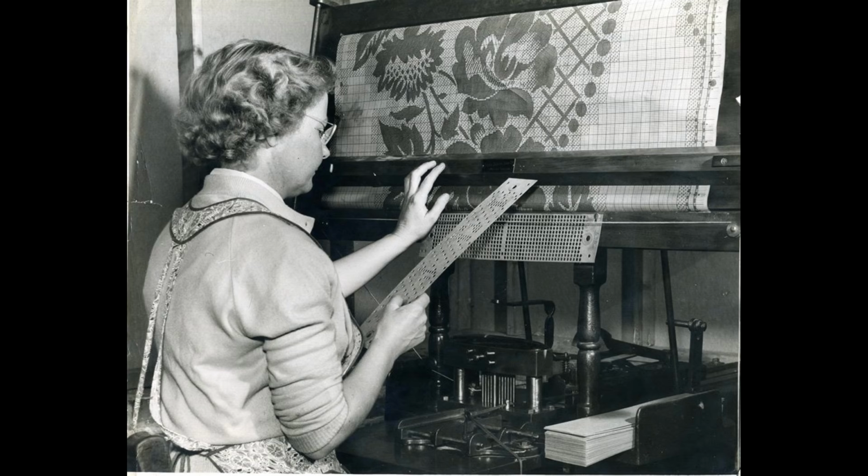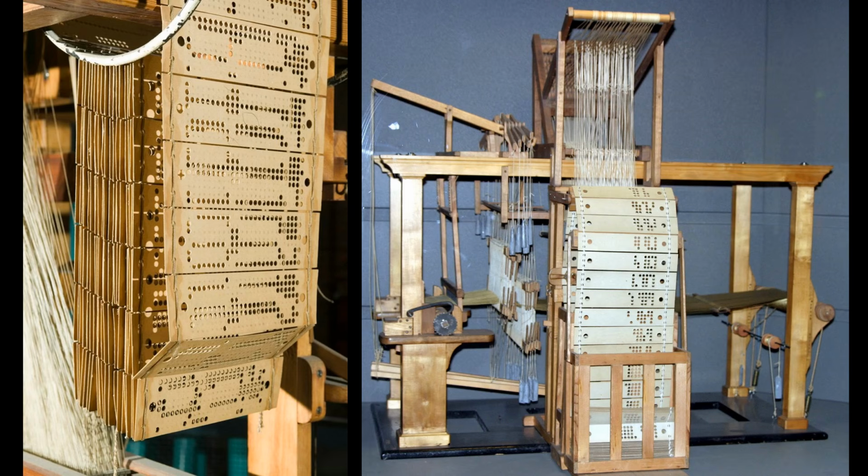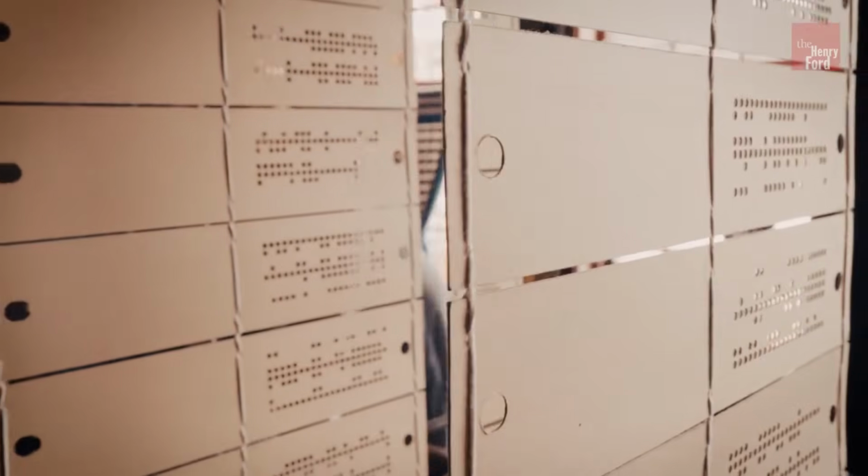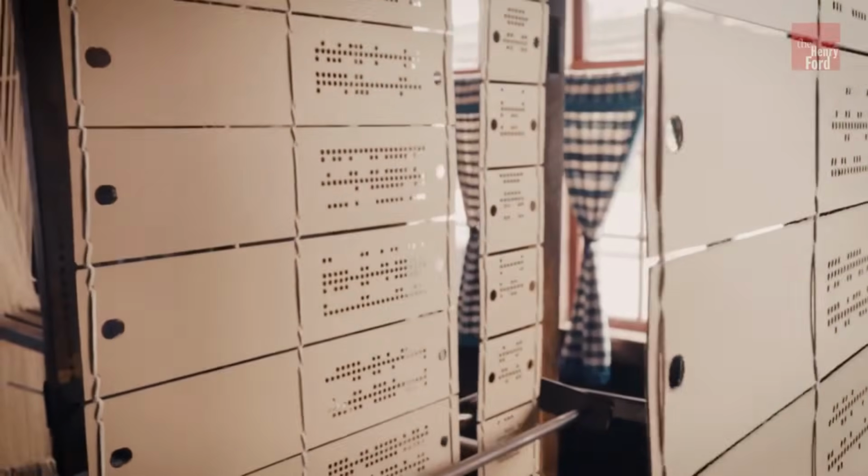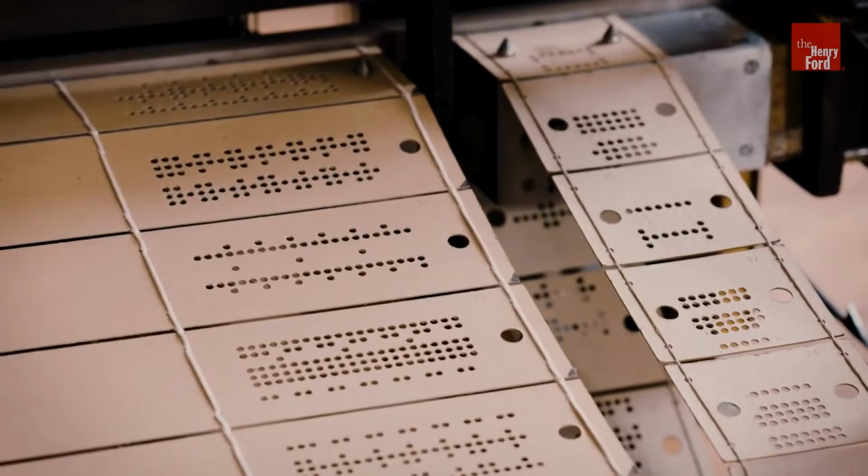They got this idea by observing loom workers who used cards with holes punched in them to tell the loom where to put which threads. Now I use the word tell, but the main thing to keep in mind here is there is no actual conversation or sapience happening here. It is a purely mechanical process, no more intelligent than the pull of gravity on a falling rock or the flow of electrons in a wire.